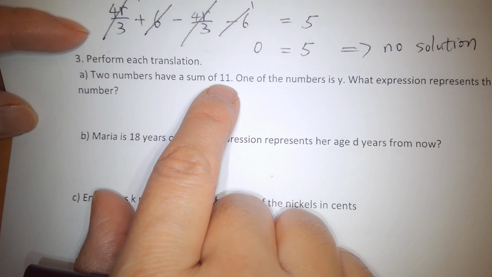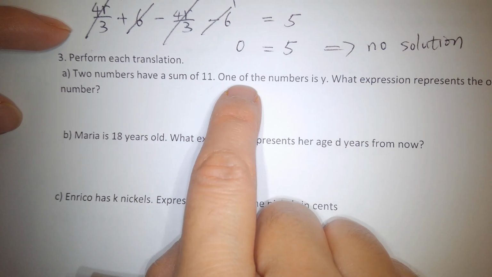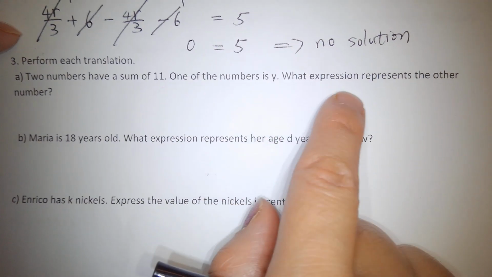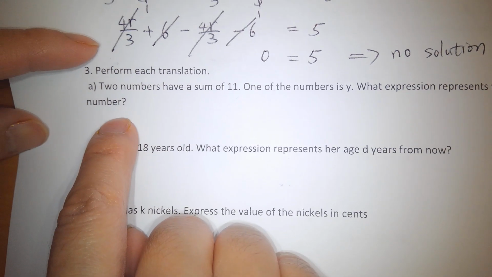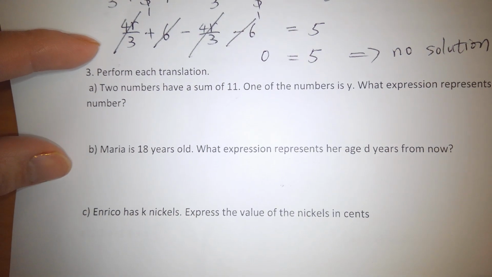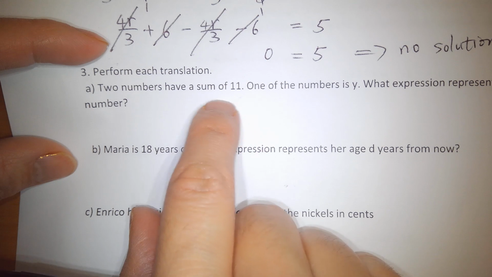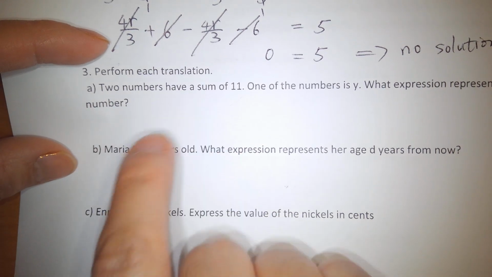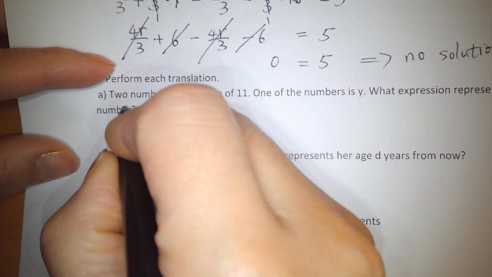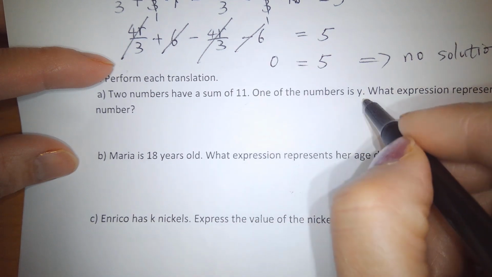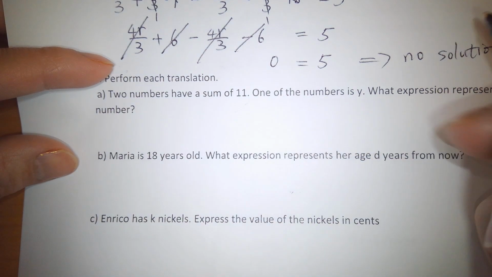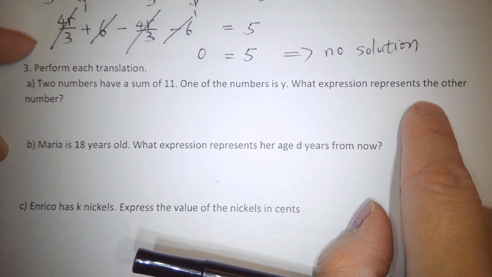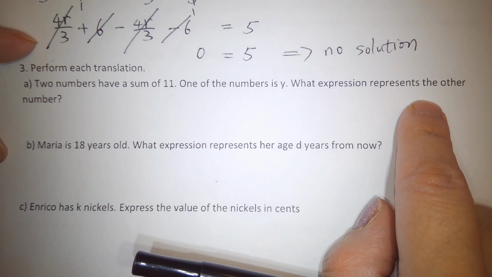Two numbers have a sum of 11. One of the numbers is y. What expression represents the other number? Two numbers, okay? Say one of the numbers is y, right? So what is the other number? We don't know.